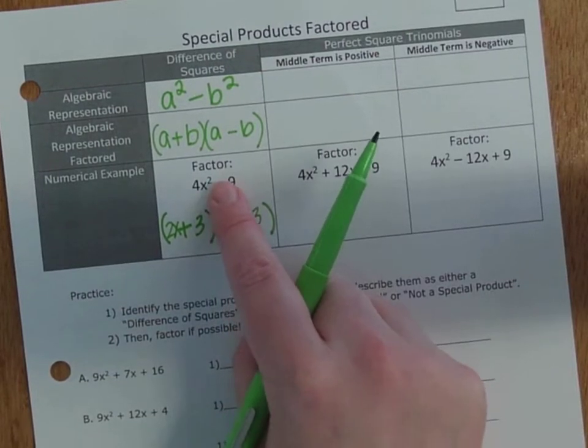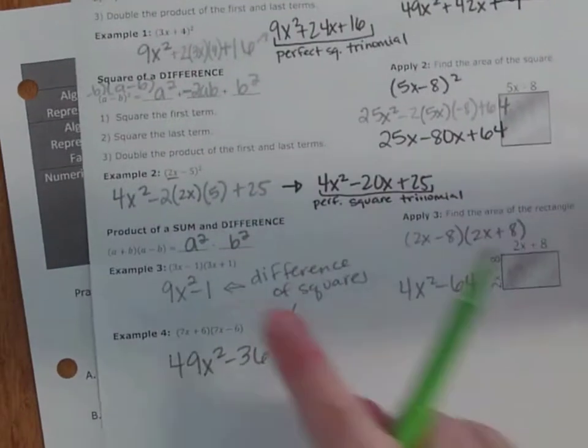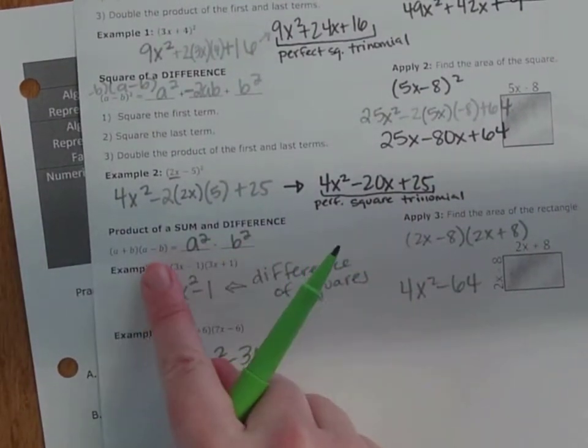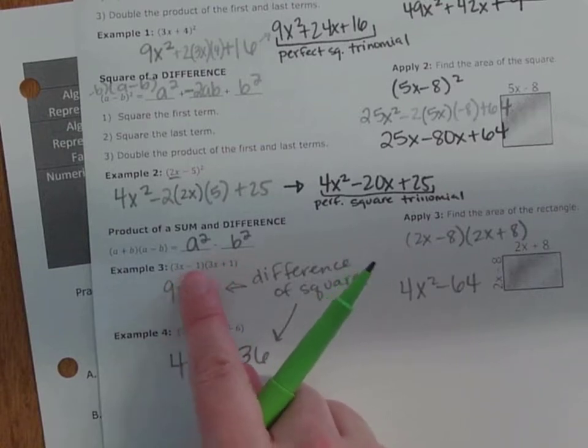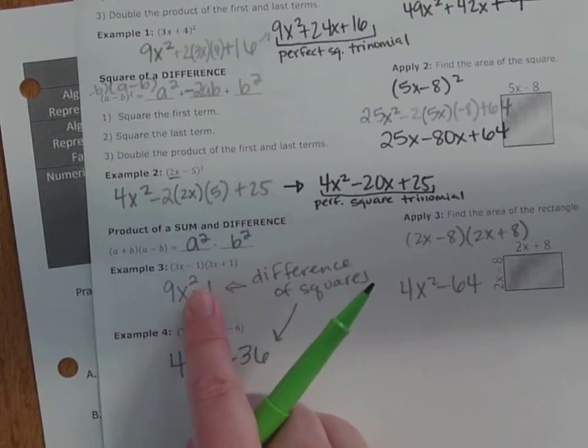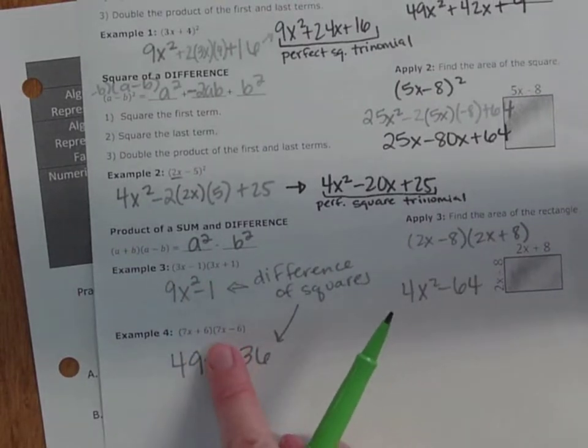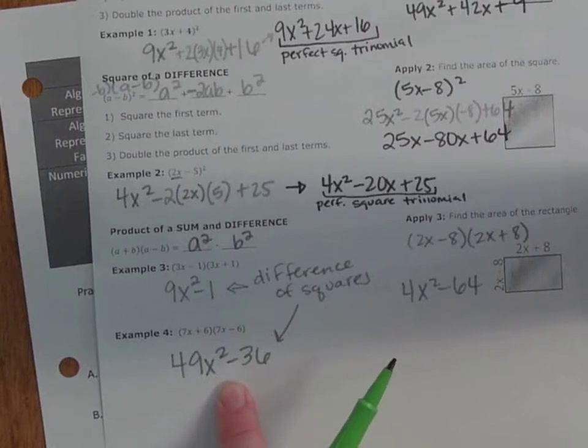So we know that it has to follow that pattern we talked about 3 weeks ago, where if we said we had a product of a sum and a difference, that our middle term would cancel out. Product of a sum and a difference, our middle term cancels out.